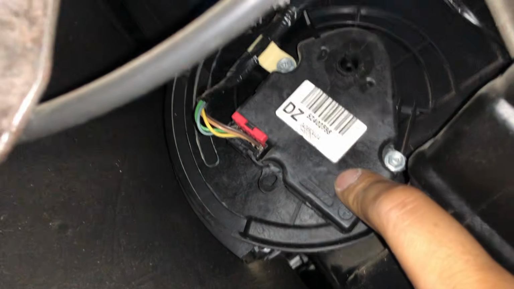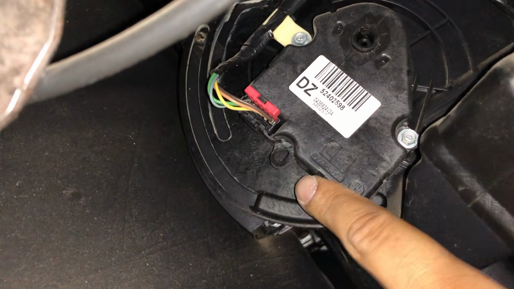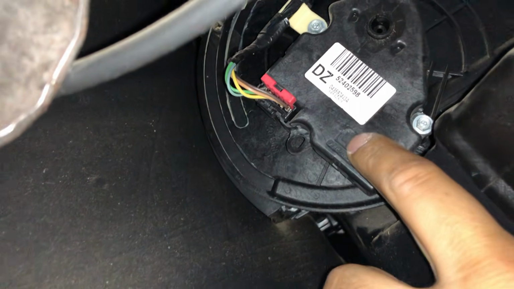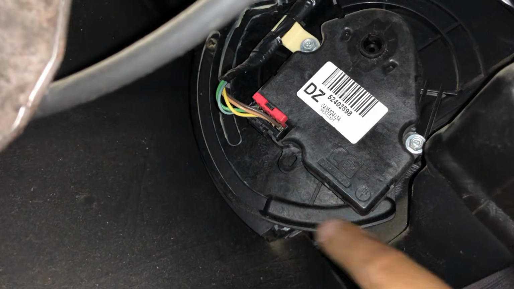This is for the vent. So this is the vent actuator, the front, bottom, or middle. Those 2 bolts, that clip, and that's it. So now let me show you the other location for the other ones. Let's go to the other side.